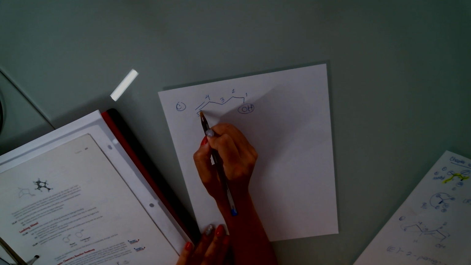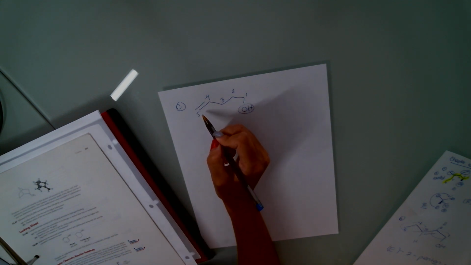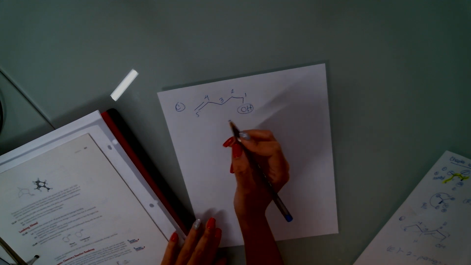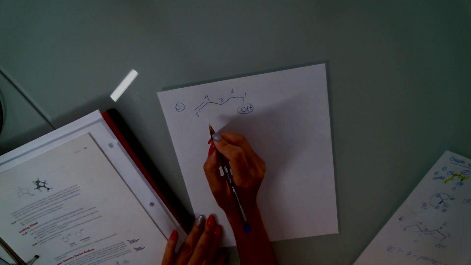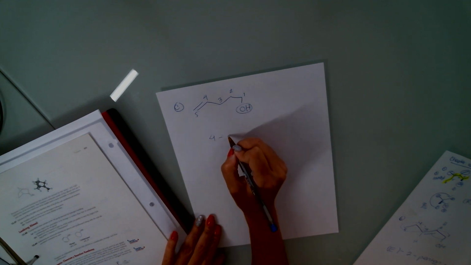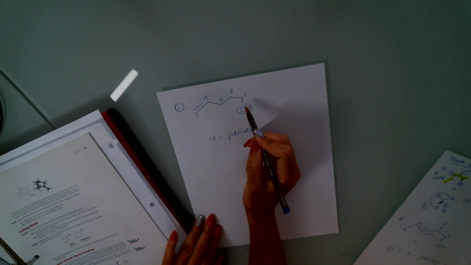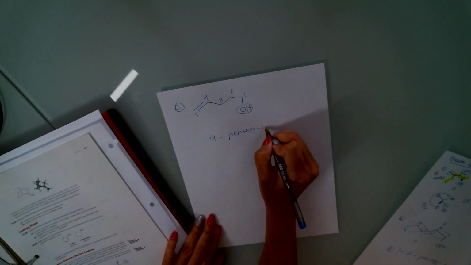Because this sp2 carbon is attached to 2 hydrogens, this double bond does not get that classification of E or Z. So the double bond is on carbon number 4. You have 5 carbons for the longest chain. And your OH is on carbon number 1.